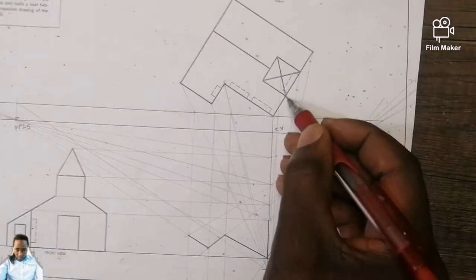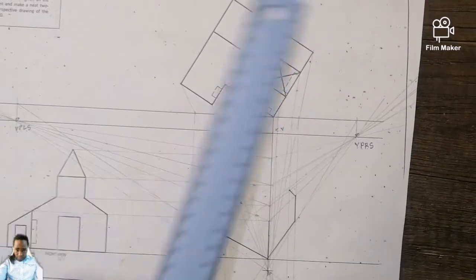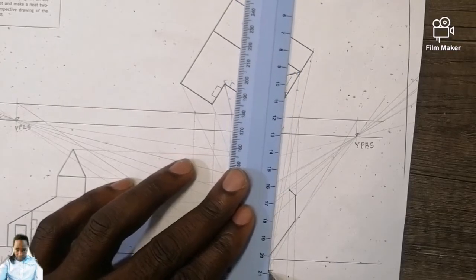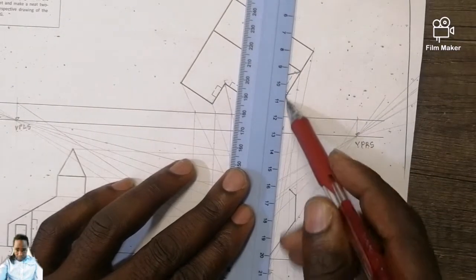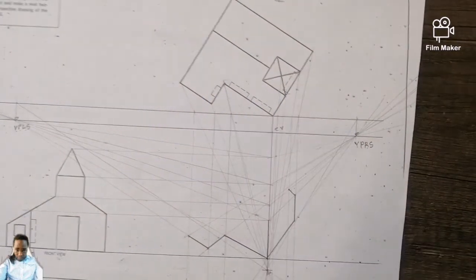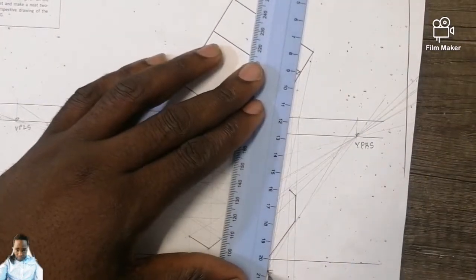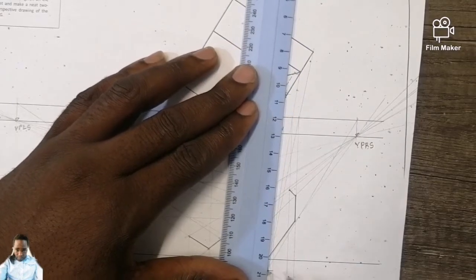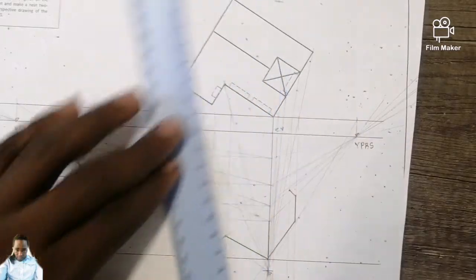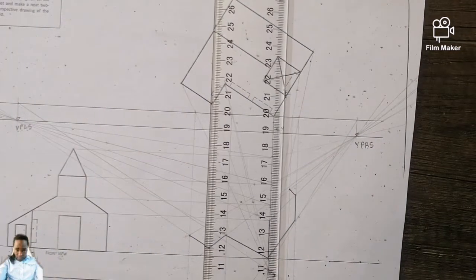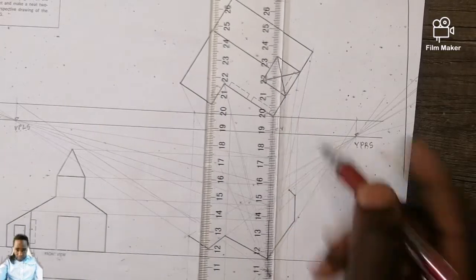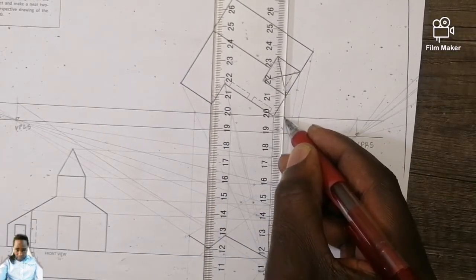You understand? So let's take the following one, take it to the stationary point. Once it gets there, let me see, be accurate. There is your SP, isn't it? Okay, it's accurate. Then from there you go vertically down, which is this one.